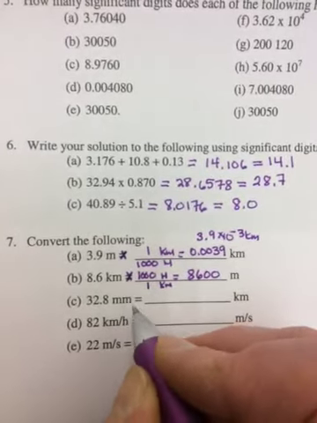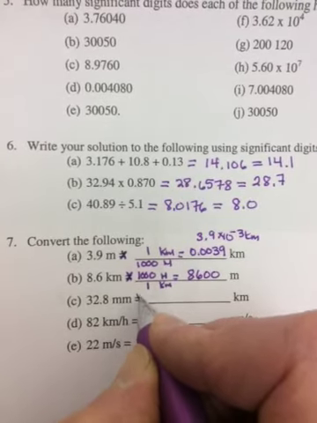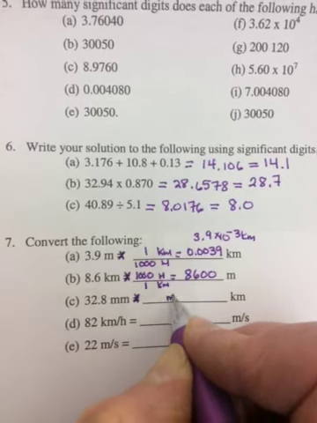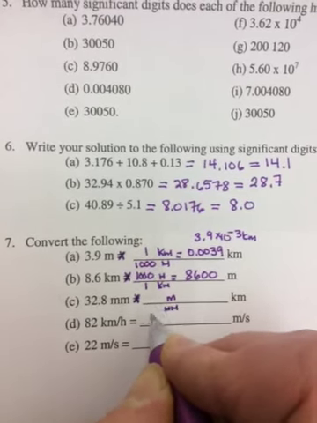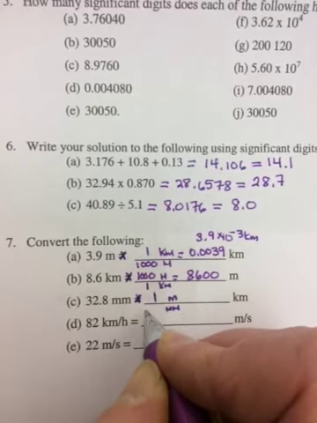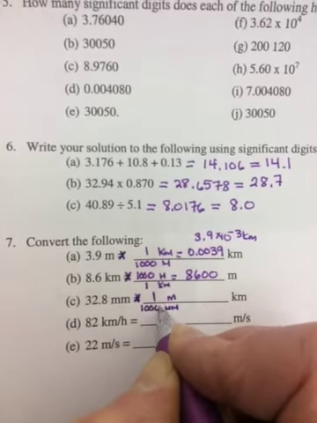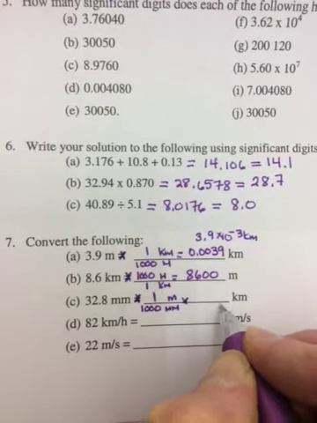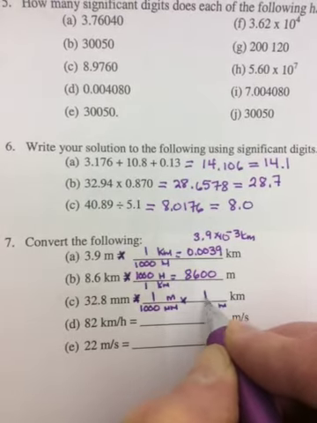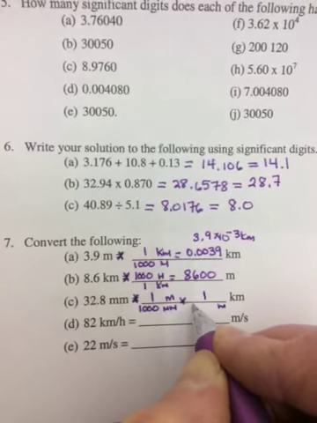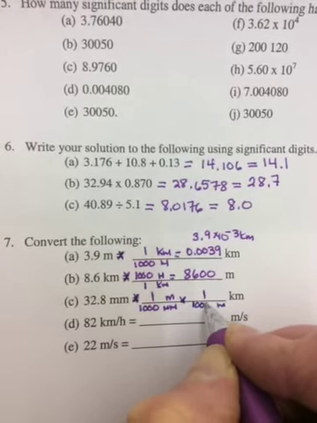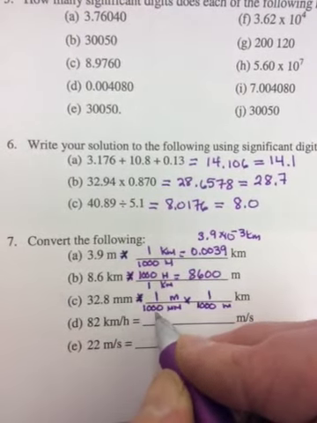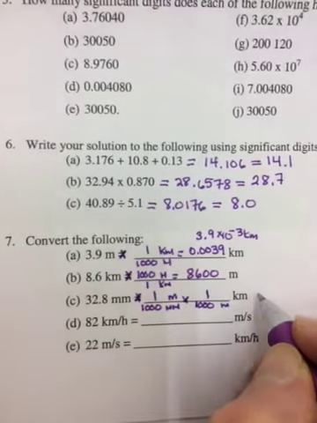This one we're going from millimeters to kilometers. So there's going to be 2 factors. First, millimeters to meters. So put meters on top, millimeters on bottom. Put a 1 on the larger one, which is the meters. 1,000 on the millimeters. Second factor, kilometers are going to be on the top, meters on the bottom. Put a 1 on the larger one. 1,000 meters in a kilometer. So you're going to take this 32.8 millimeters and divide it by 1,000, and then divide it by another 1,000.